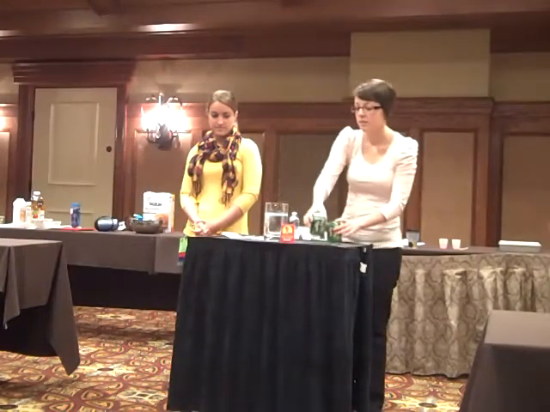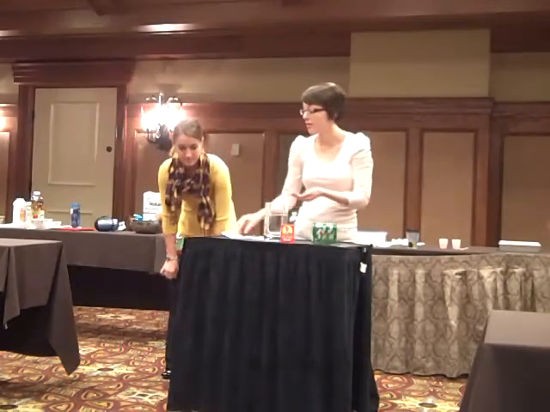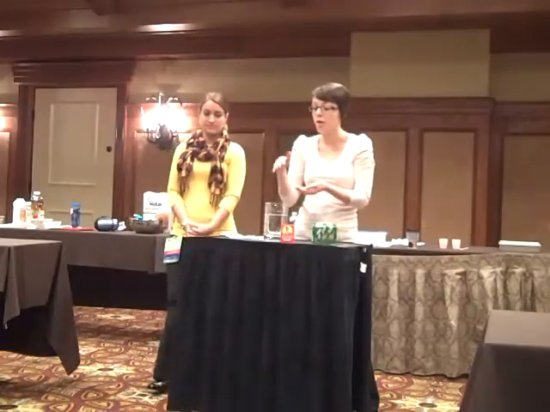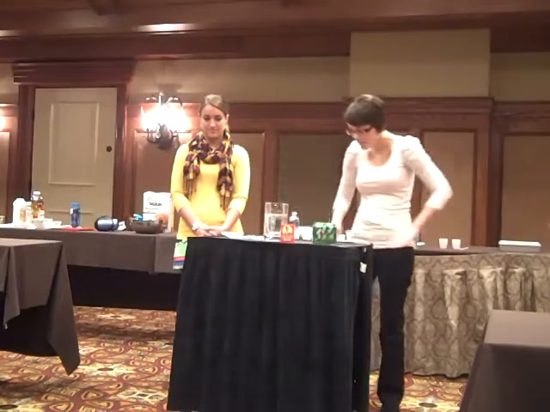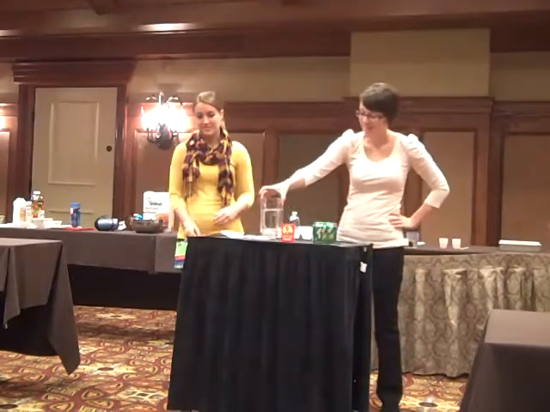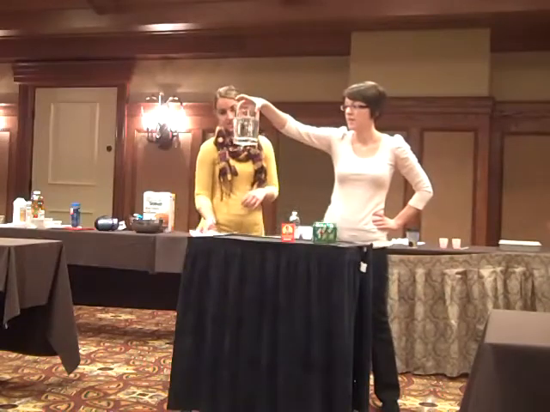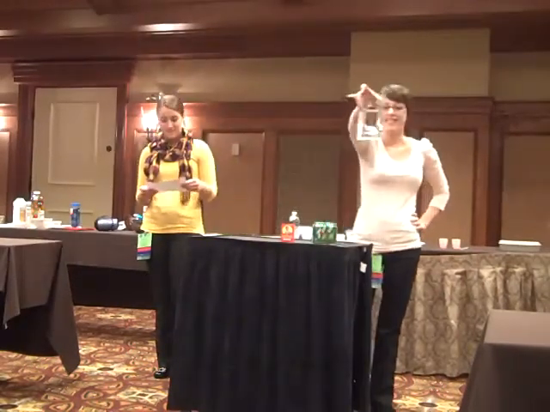Okay. So before doing this, I would probably ask the class what they think will happen when I put these raisins in the pop. And as you can tell, it looks like they're kind of dancing. They're going up and down.